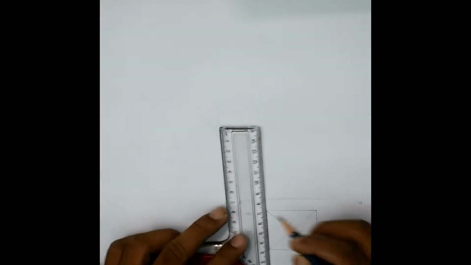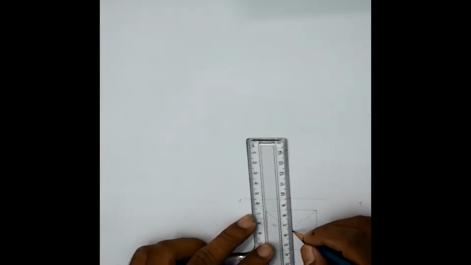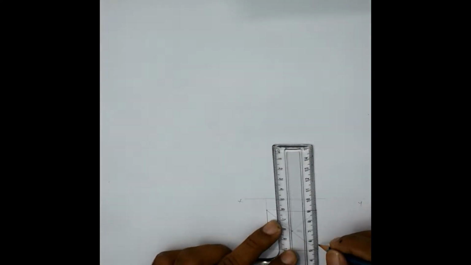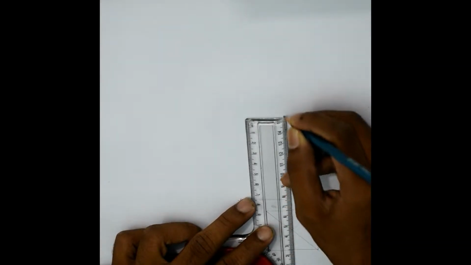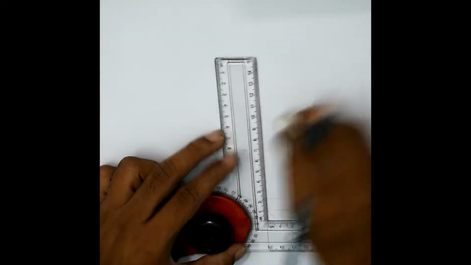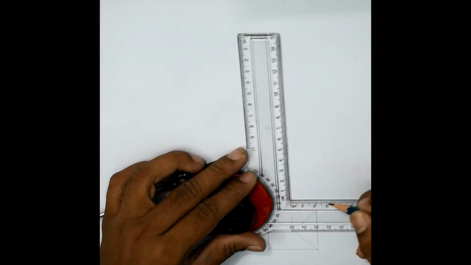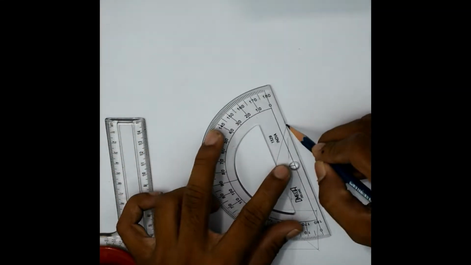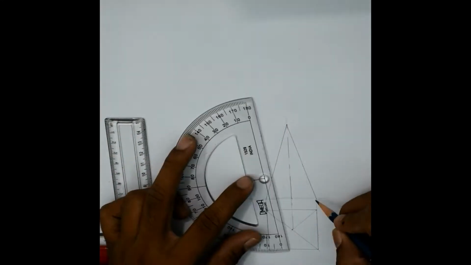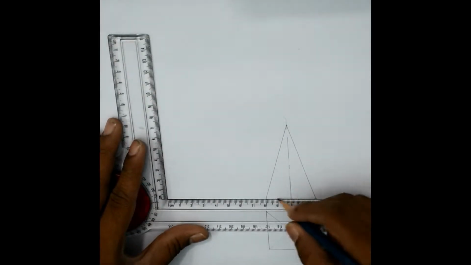Now this is our reference line, say XY plane. This is our axis line, which is actually given in the question as 70 mm. So from the base 70 mm, I have to join this corner and this corner. So there you go. We have our top view and front view of a square pyramid resting on the horizontal plane.